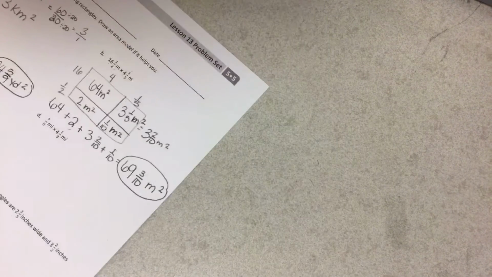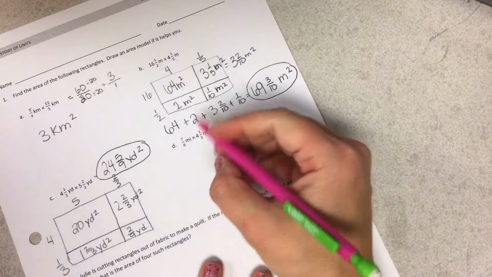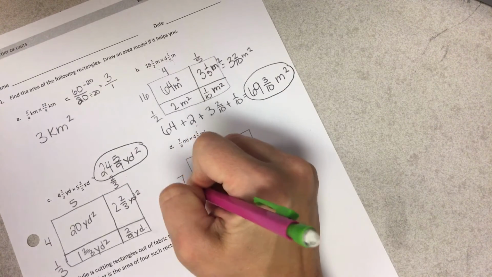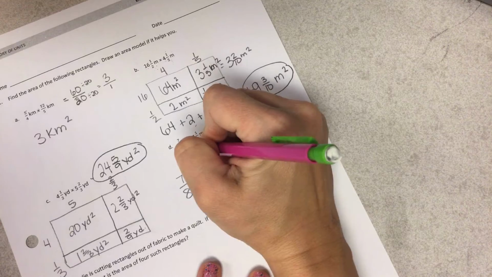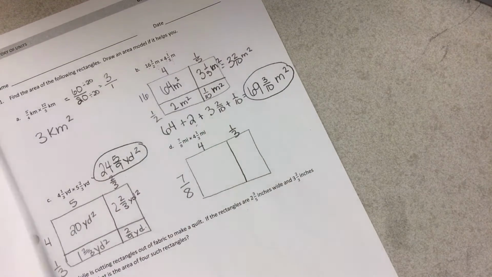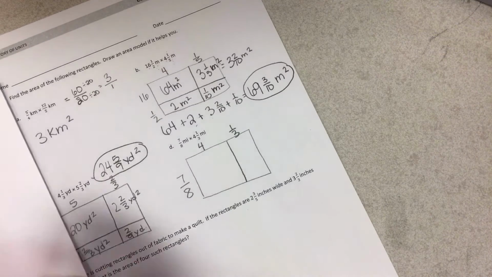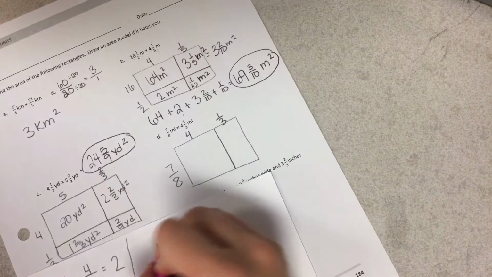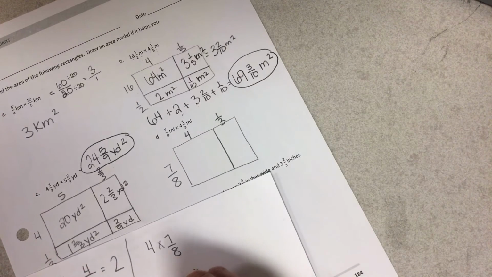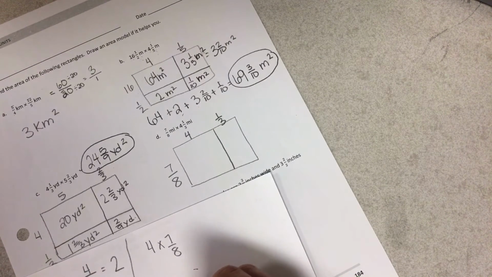Okay. Same thing on letter D, but this one's a little bit easier because I'm going to have 7/8, and then I'm just multiplying it by 4, and I'm multiplying it by 1/3. Okay, so again, I'm going to go ahead and use my scratch paper, and I'm going to do 4 times 7/8, and then I'm also going to do 1/3 times 7/8.